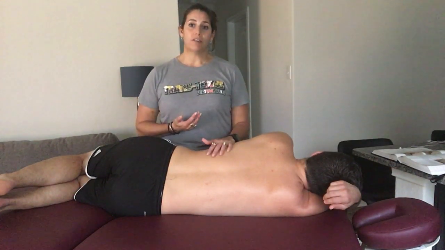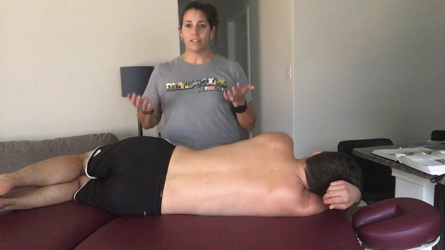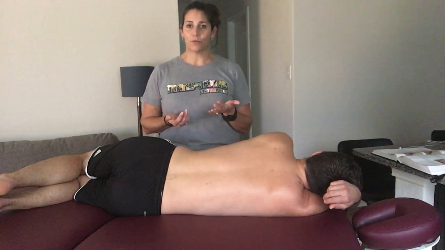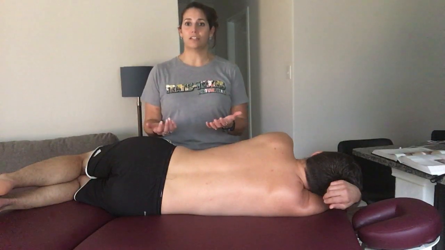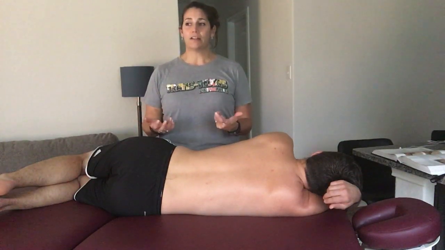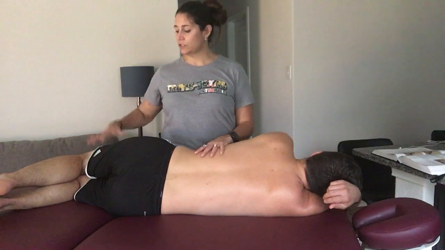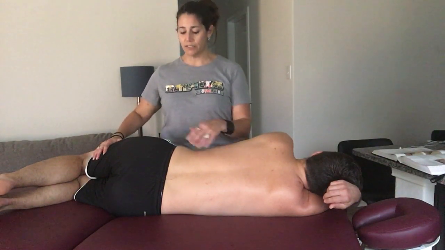One of the things to think about is the height of the table. You don't want it too high because that's going to cause difficulty for you to be able to actually move your patient. You really need to be in a good position that your body's going to be able to support them, because you're going to have to be moving their trunk.